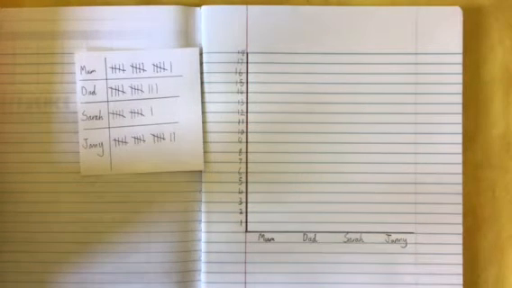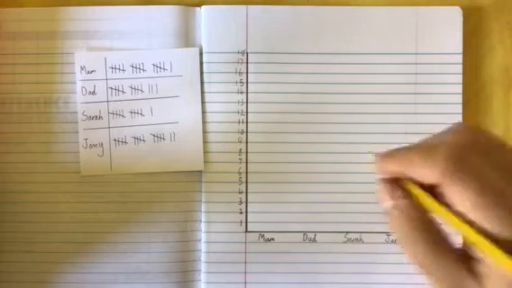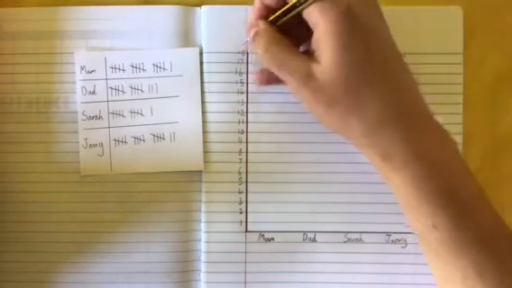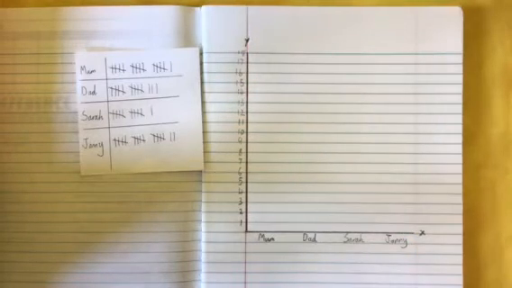So now I've got all the information I need. One of the next things I need to do is quickly label my axes, my lines. So this is the x-axis, and this one here is the y-axis. Okay, so now I've done that, my next job is going to be to write in the information, the data that we've got.